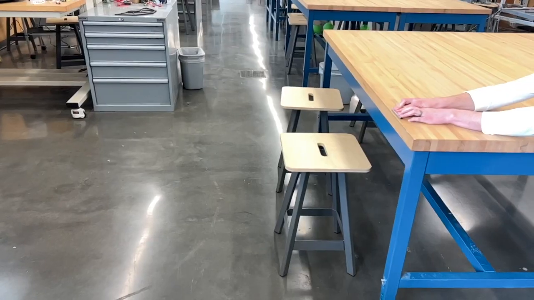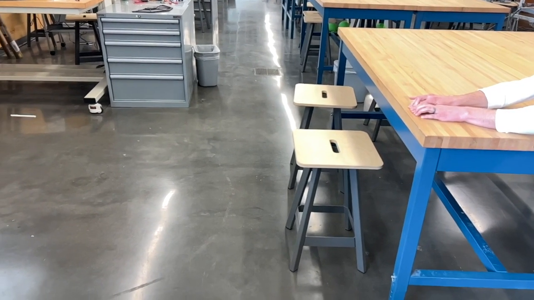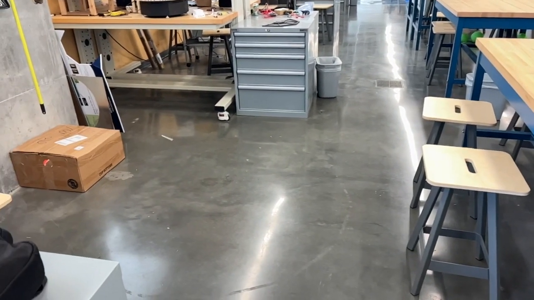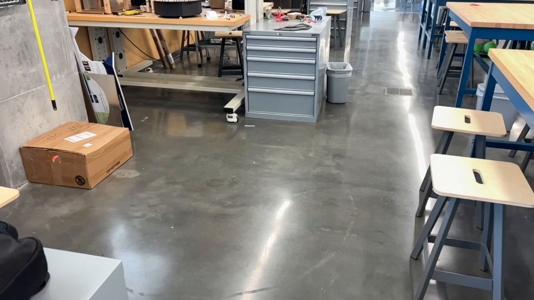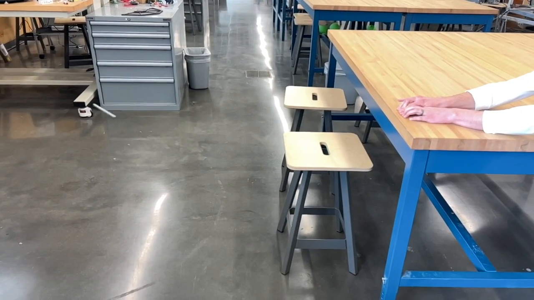But if instead we put a backward spin on the pen, you can see that it glides through the air as it goes forward. We'll watch that one more time so you can see it.